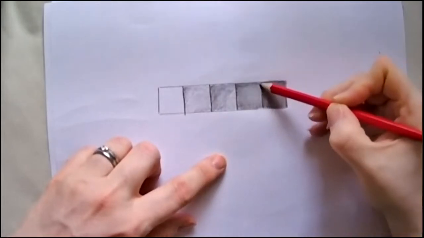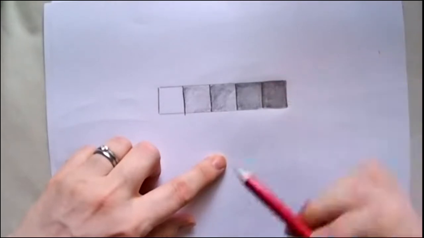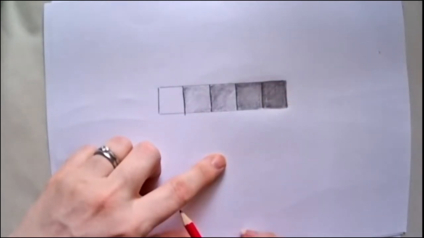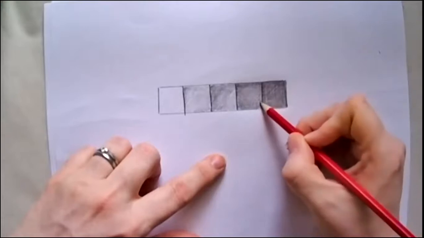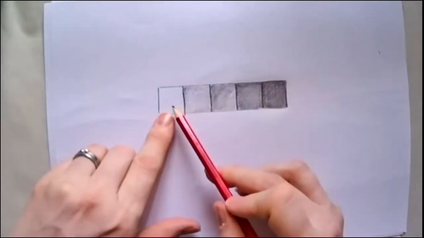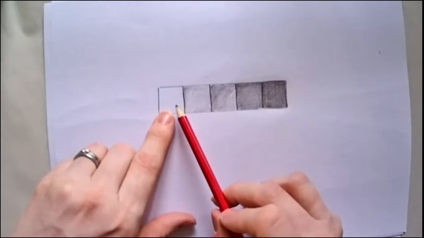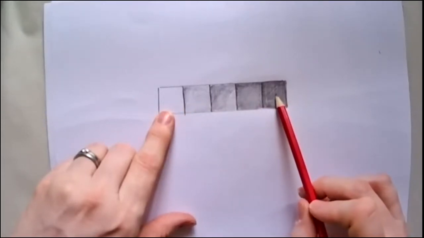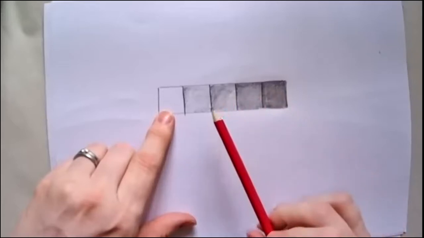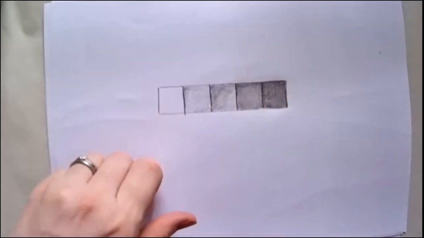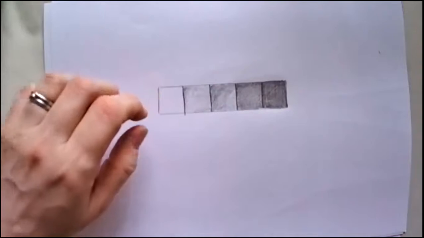These normal handwriting pencils only really create grey shades. It's very difficult to get a true black. So you can see here, we've gone from our lowest value shade, which is white, all the way up to our darkest. And we can do the same kind of value scale with coloured pencils.